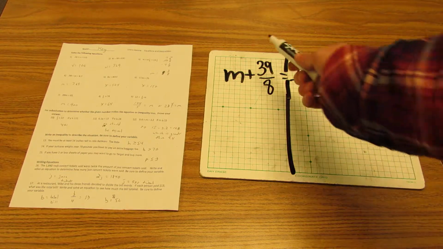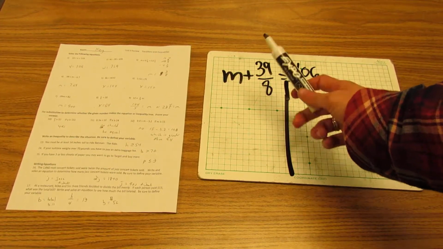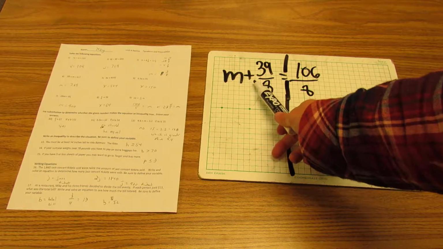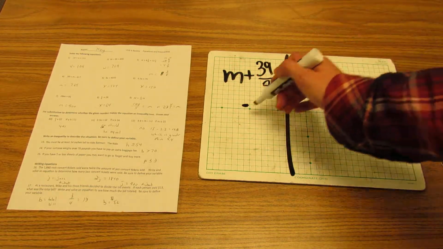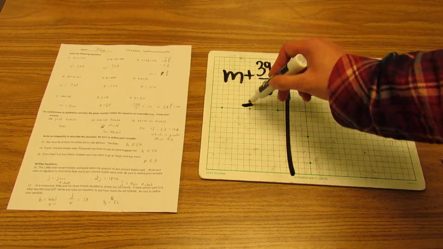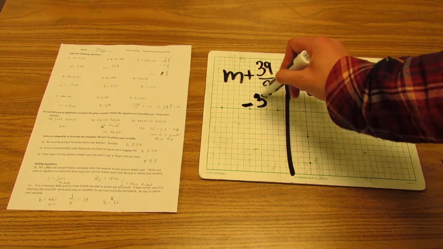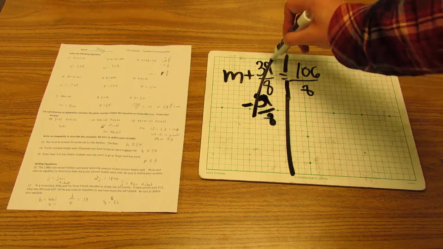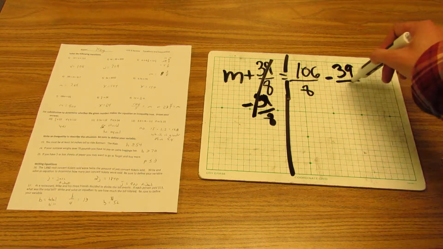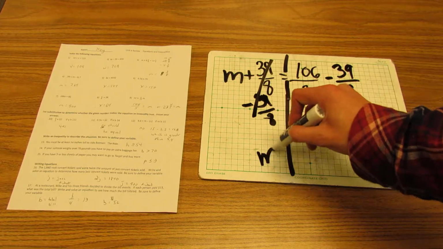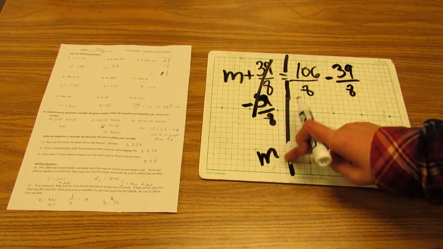So 39 over 8 is positive or negative? That is positive. So that means I need to use the opposite to get m by itself. So I'm going to subtract the same thing. Subtract 39 over 8. That cancels out. But now I need to subtract 39 over 8 on this side. Here I'm left with m. I carry down my equal sign.